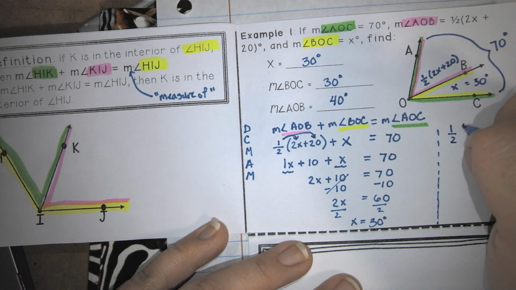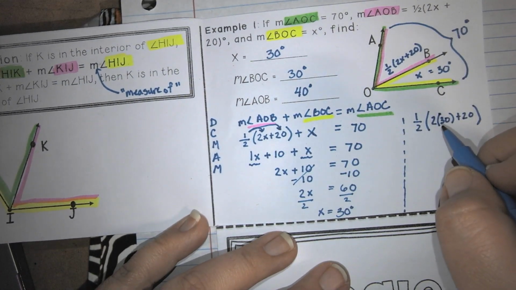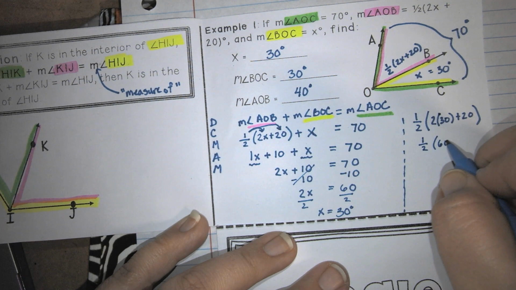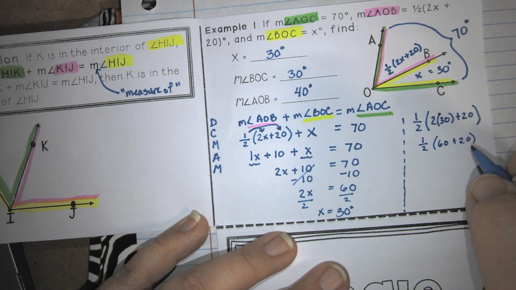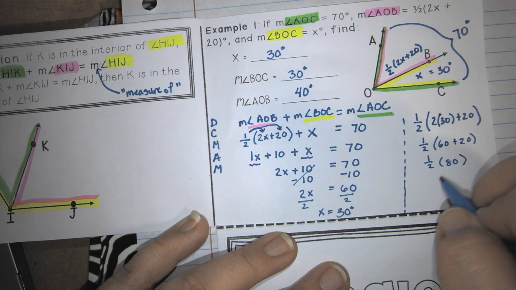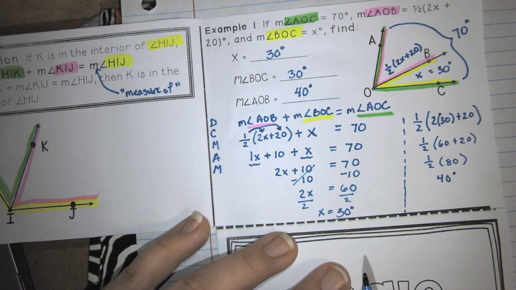1/2 times 2x, instead of x I'm going to put 30 plus 20. So I would clean up my parentheses first. I would do 2 times 30 and get 60. So it's 1/2 of 60 plus 20, which is 80. 1/2 of 80 is 40. So that's where we can confirm that our 40 is correct.